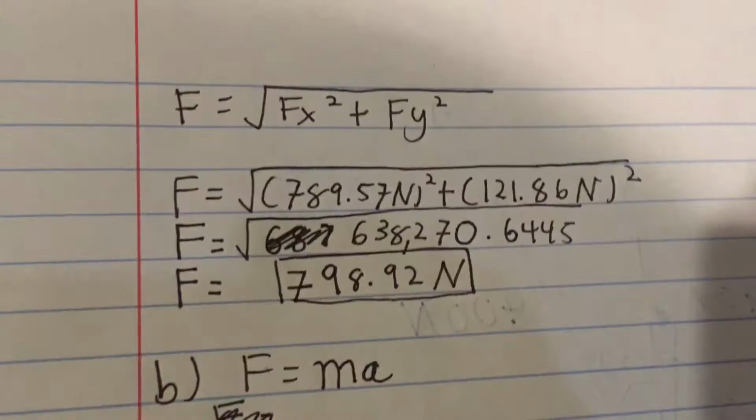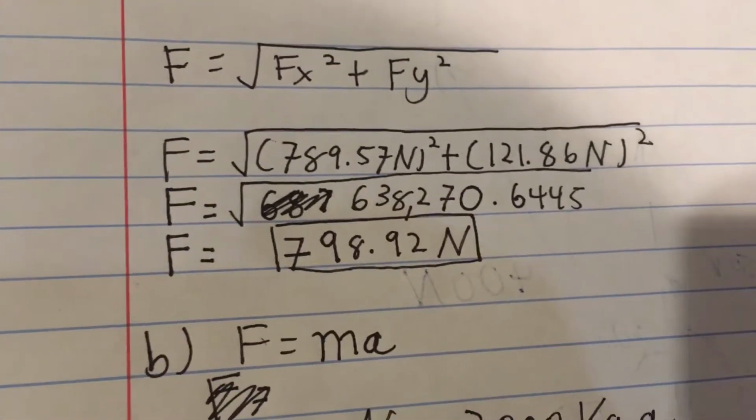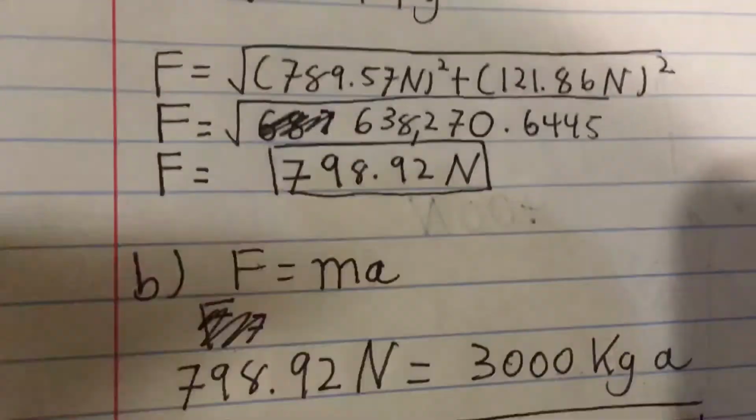So we just use the Pythagorean theorem and get around 798.92 newtons. For B, it's a lot easier.